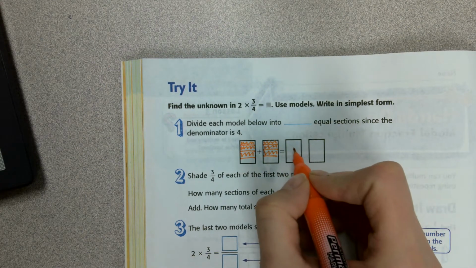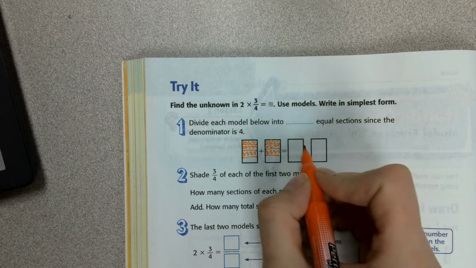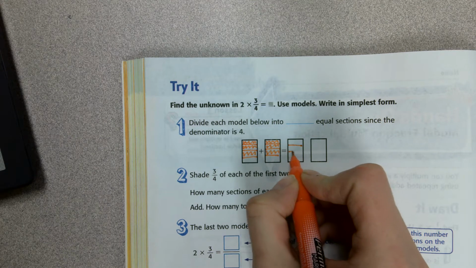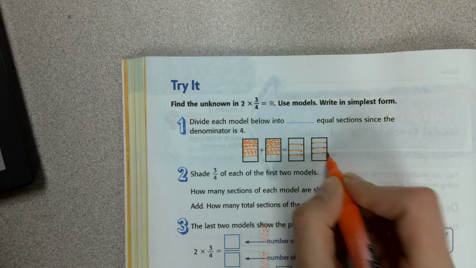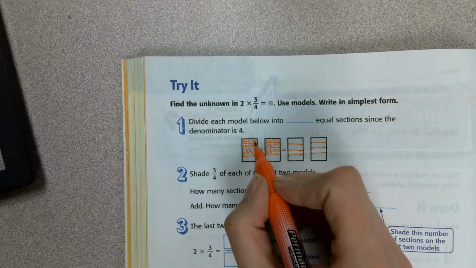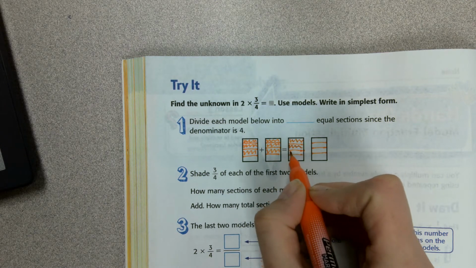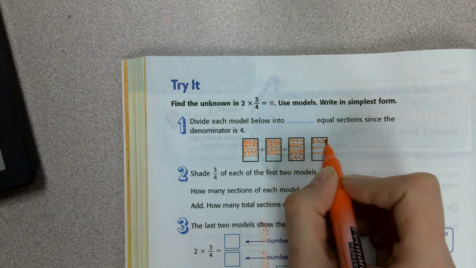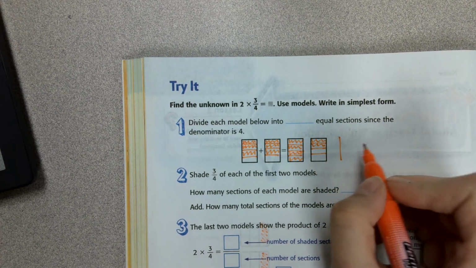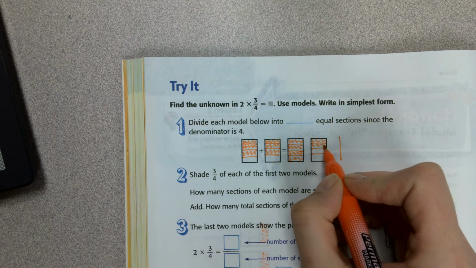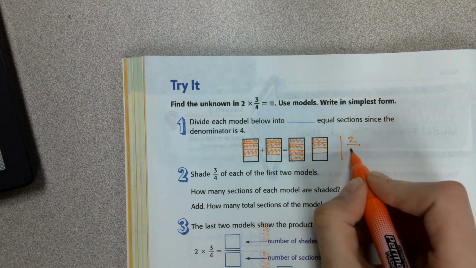Okay? Now what they're saying is that we're not going to have only 1 whole. We're going to have 1 whole and something else. So we still need to separate this into 4s because that's what our denominator is telling us. So how many do we have shaded? 1, 2, 3, 4, 5, 6. So I'm going to shade. So I have 1 whole shaded, so that's my whole. And then I have how many? So I have 1, 2 out of 4. 1, 2, 3, 4, or what our denominator is.